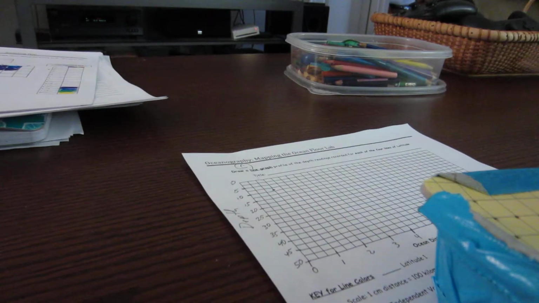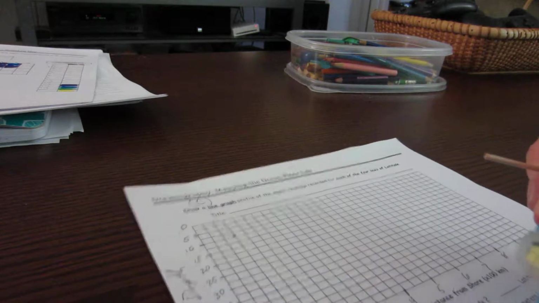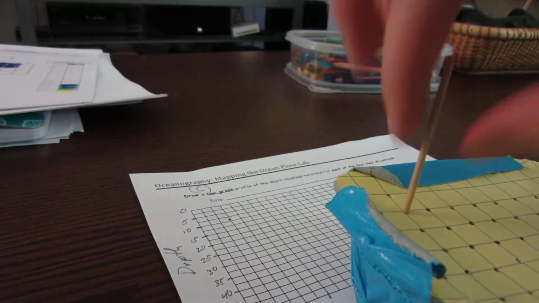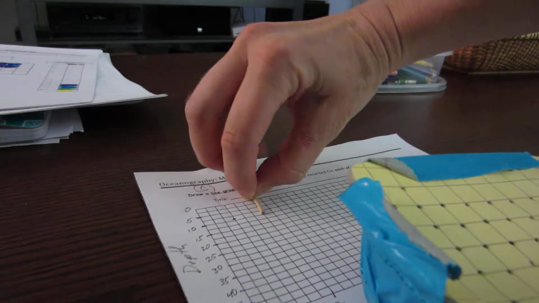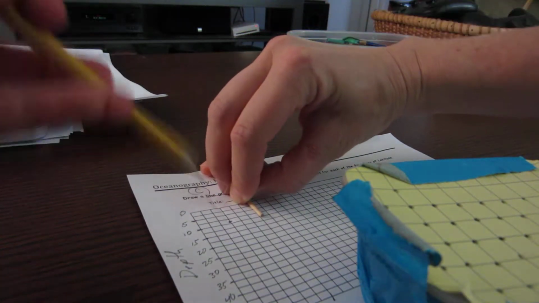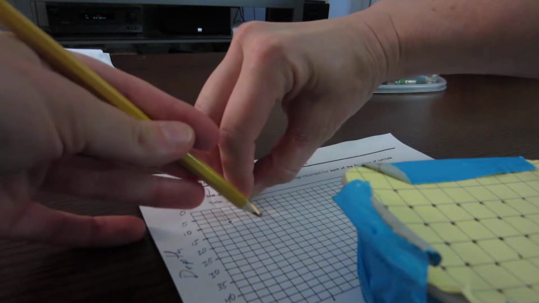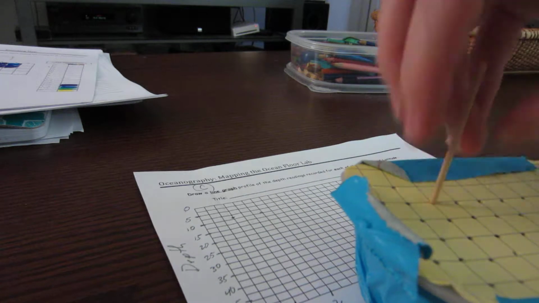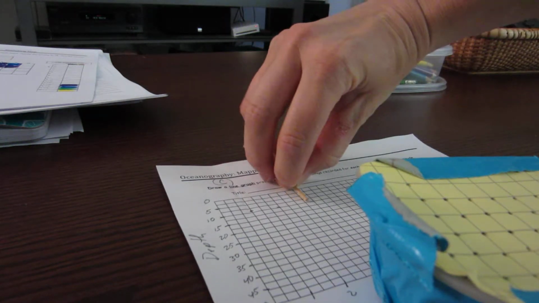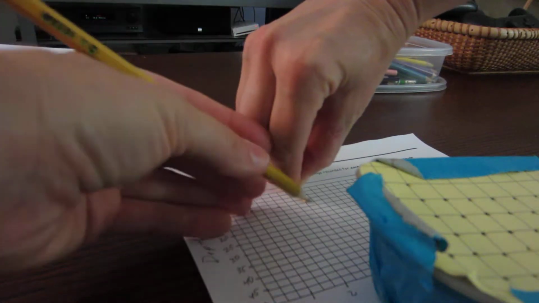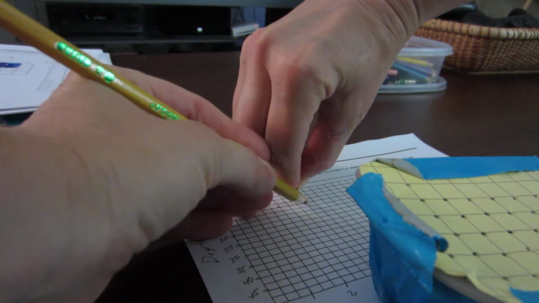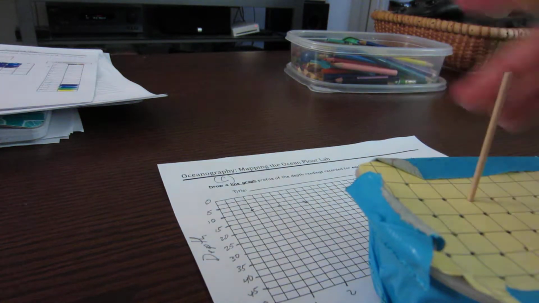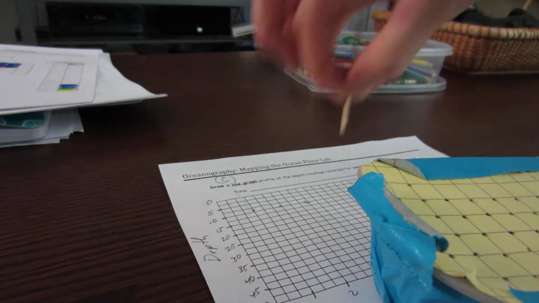All right, so second hole, pull it out, put it right there, and draw my little dot. All right, third hole, pull it out, put it there. So we're keeping about the same at each depth reading. It's not changing too much.